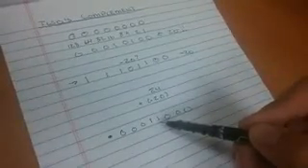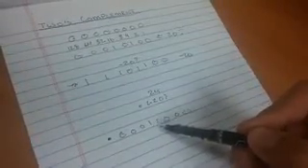We'd have to write the number 24 in binary, which is just 0, 0, 0, 1, 1, 0, 0, 0. So we're basically doing 8 plus 16. And that's it. That's 24.